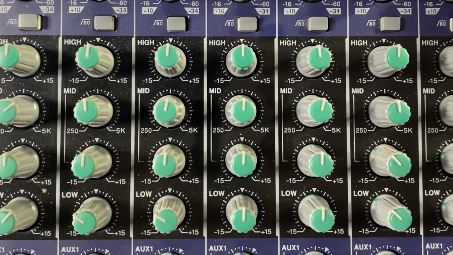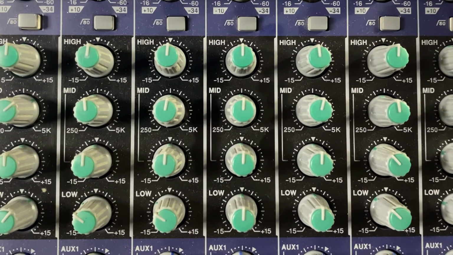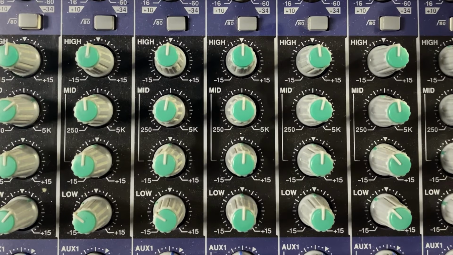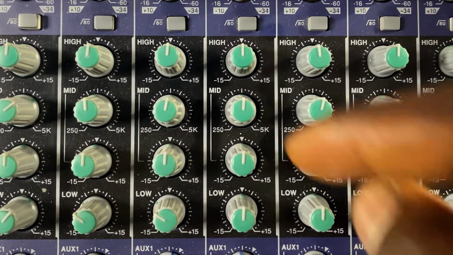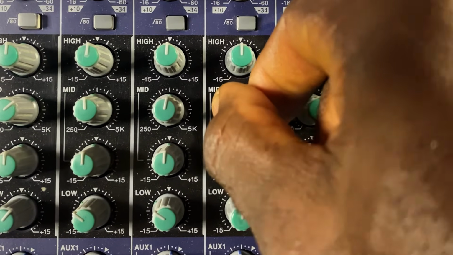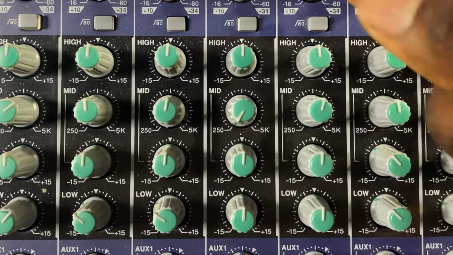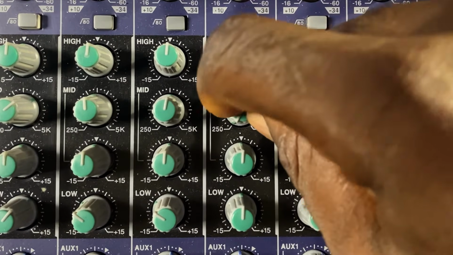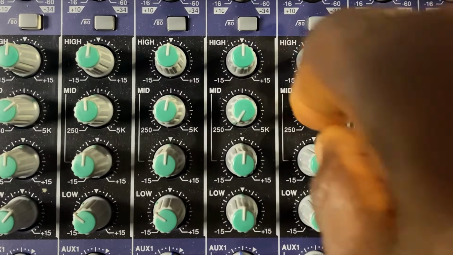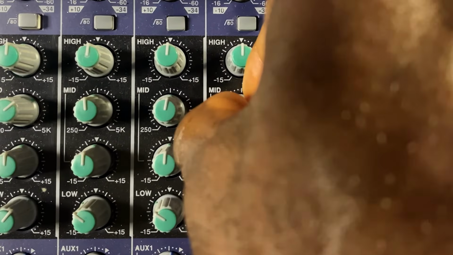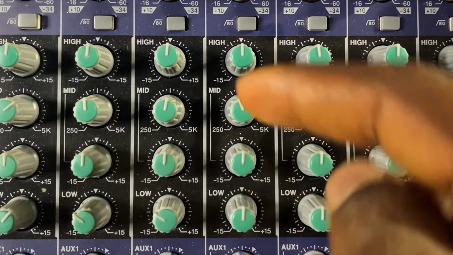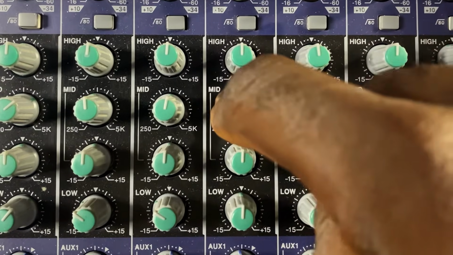Now, the mid band is quite special because it involves two knobs, and this can actually throw lots of people off and make it confusing sometimes. Now, it is sweepable. What this means is that one of the knobs actually adjusts the frequency. So the first knob here selects the frequency you want to either boost or cut. And for this mixer, it ranges from 250 hertz when you go all the way to the left, all the way to 5 kilohertz when you go all the way to the right. And then the second knob is used to either boost the selected frequency or to cut the selected frequency.